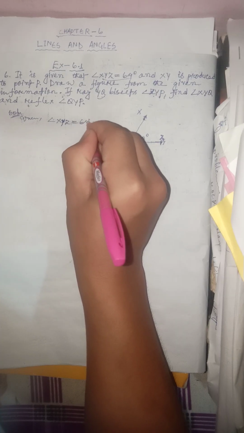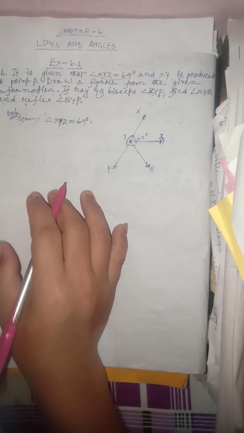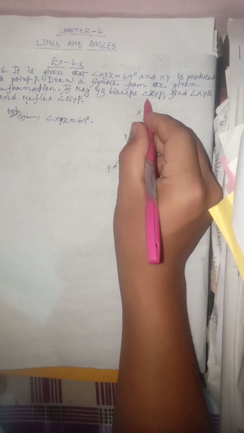First of all, let me write whatever is given to us. First, we are given XYZ. The value of this angle is 64 degrees. And what do we need to find from this? First, let us try to find the value of PYZ. Okay. And after we find the value of PYZ, we will proceed to the next step.